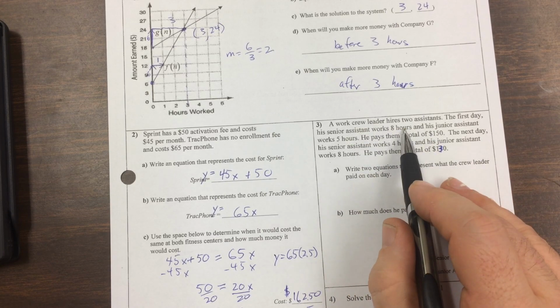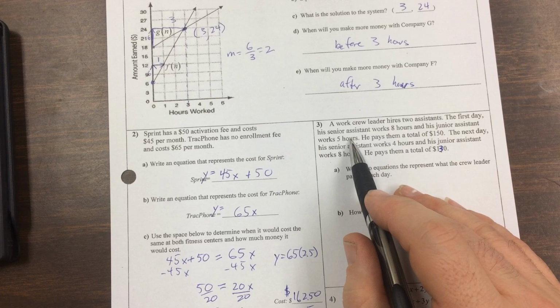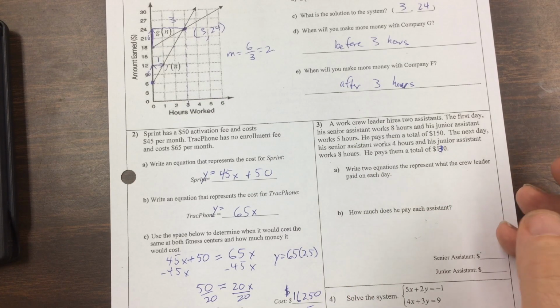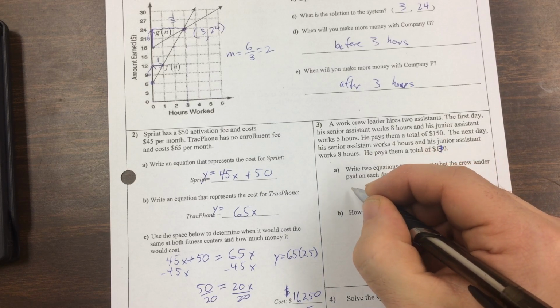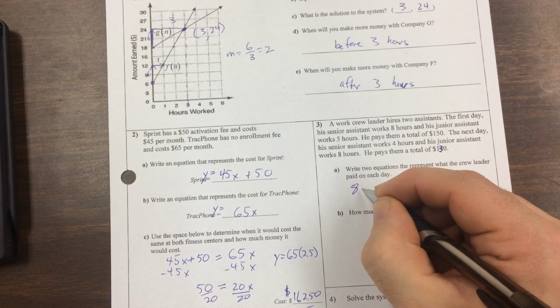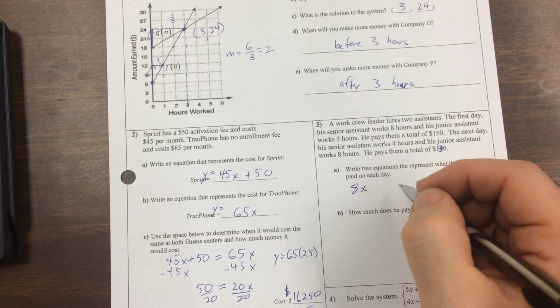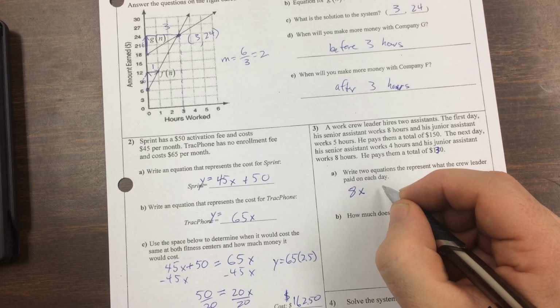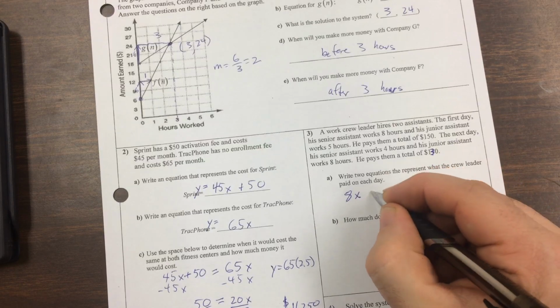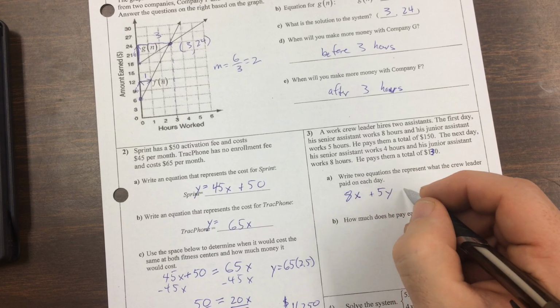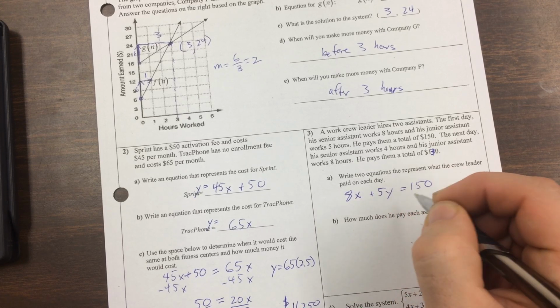So we know how many hours they work. We don't know what their rate of pay is. So this is going to be 8 hours times a certain amount of pay. That's the senior assistant. And the 5 hours of the junior assistant times his rate of pay. So they're going to be different, equals 150.